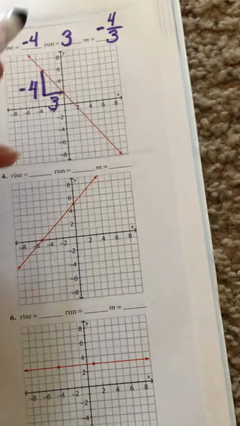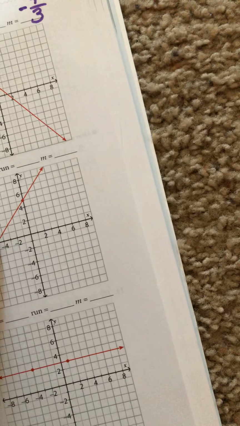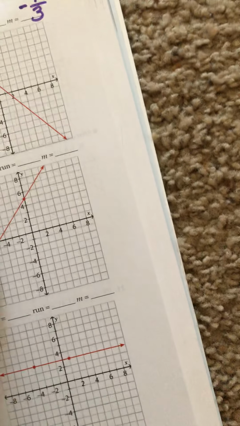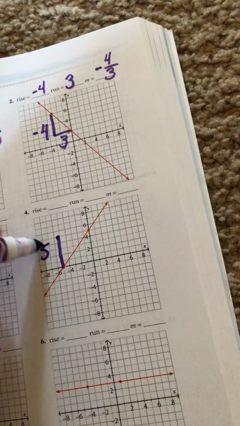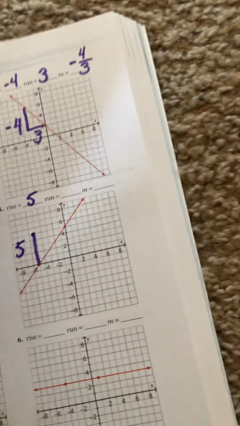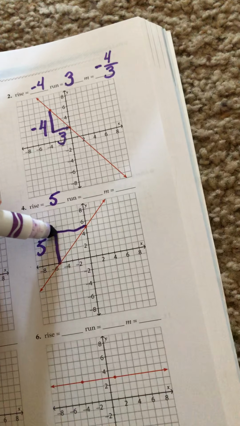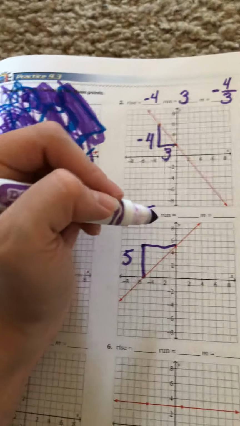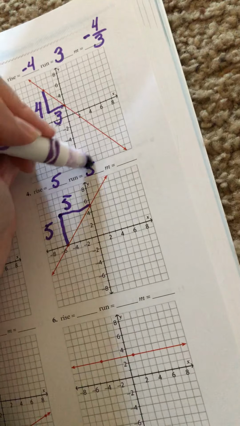Let's do a positive one. So first we go for our rise. In this case, our rise goes from 0 all the way up to 5. So our rise is 5, so I can put that right there as a 5. And then our run goes over 6. Or, no it doesn't, it goes over 5. Sorry about that. So our run is also 5.